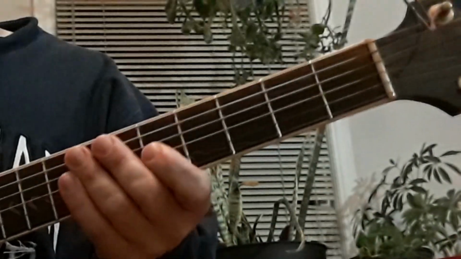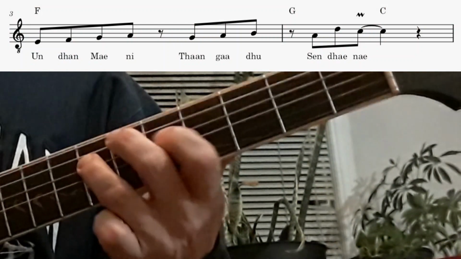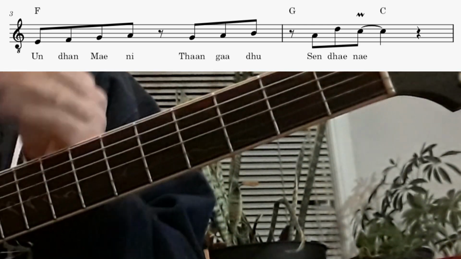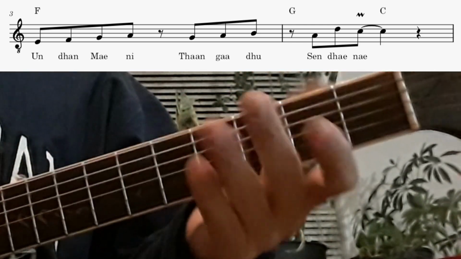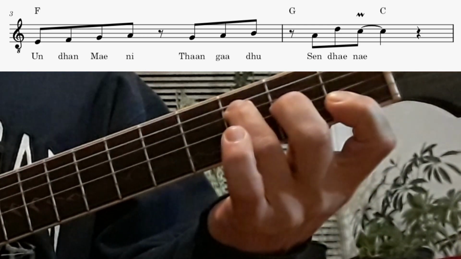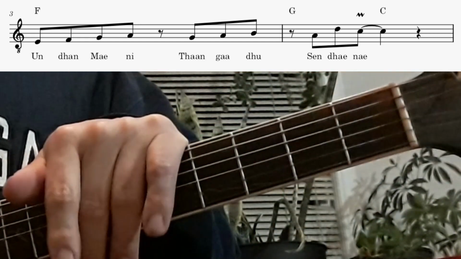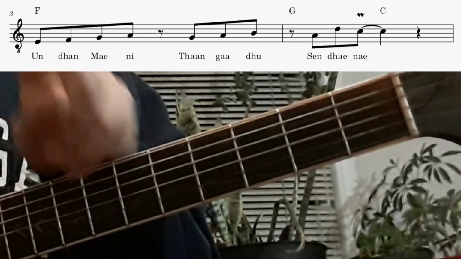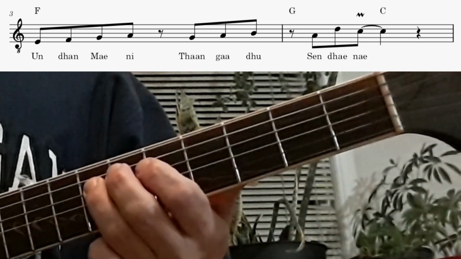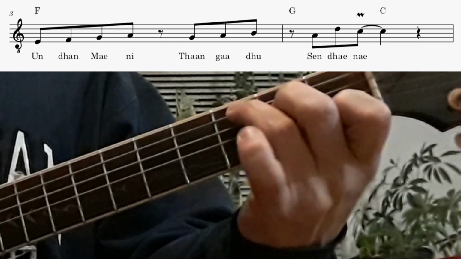Now our next two measures of melody. So there's the two measures of melody. Now the two measures of chords that will go with it. Notice that in that last measure I demonstrated there are two chords in the space of one measure. That was this melody, and the chords are these.